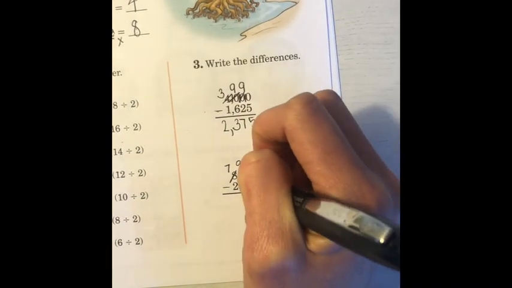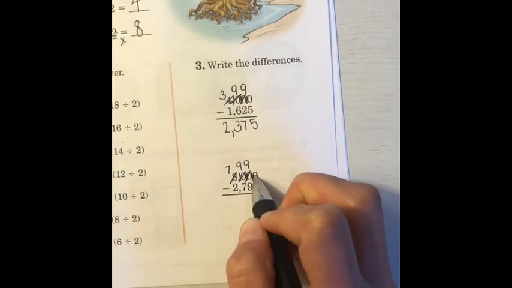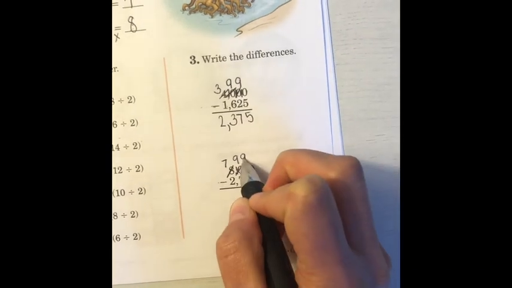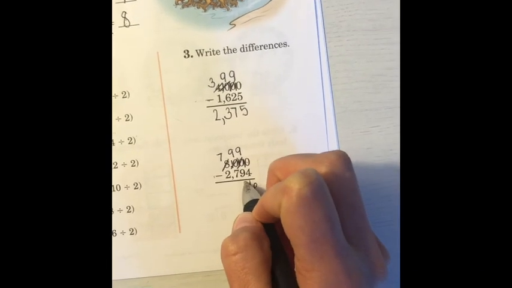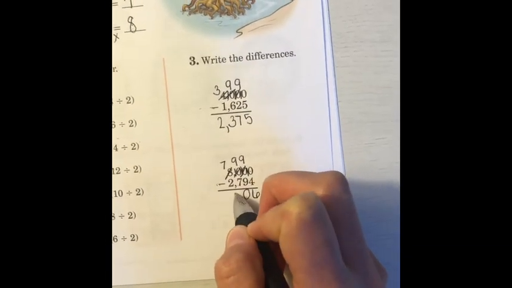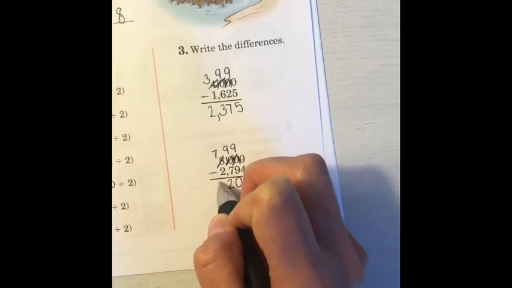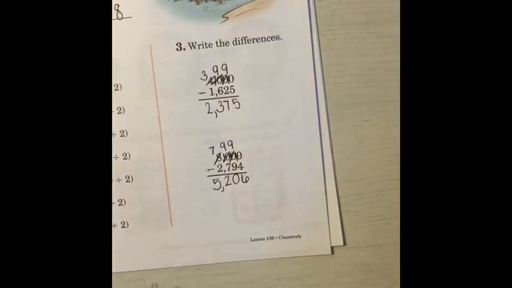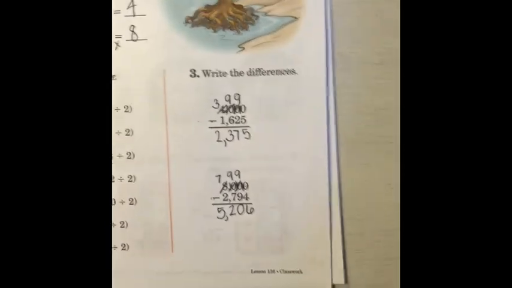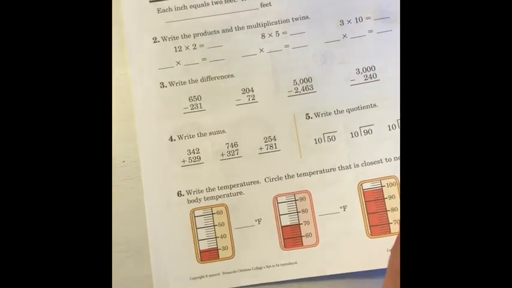I have to borrow 1 more time, make that a 9. And now that's a 10. So 10 minus 4 is 6. 9 minus 9 is, goose egg, 0. 9 minus 7 is 2. And 7 minus 2 is, gave you the answer there, 5. So 5,206.